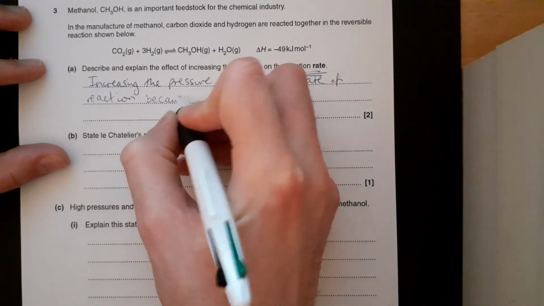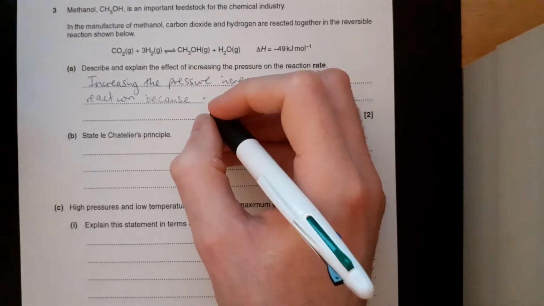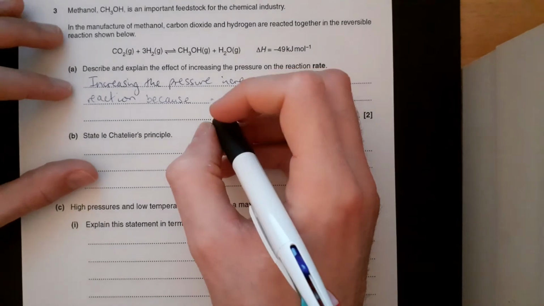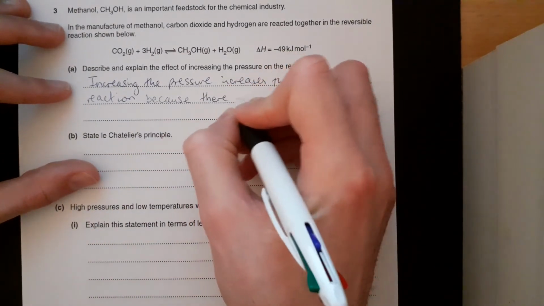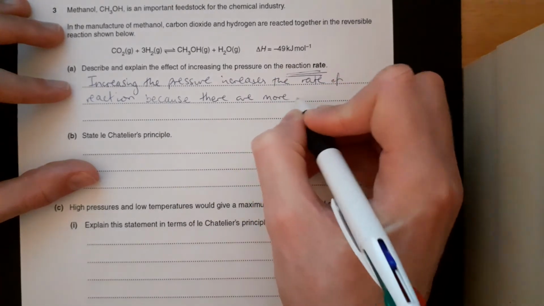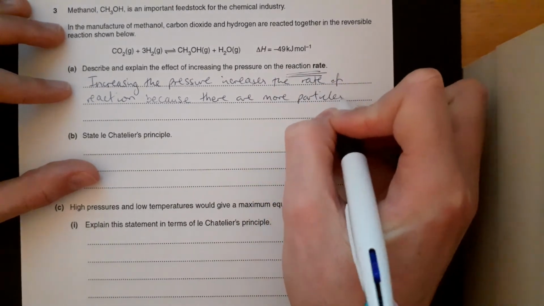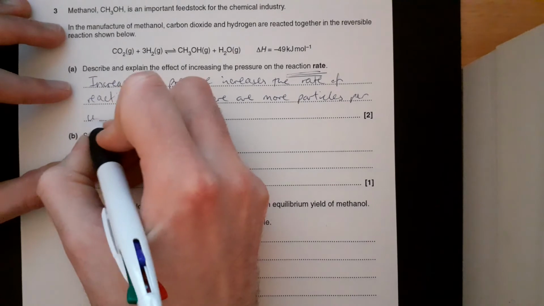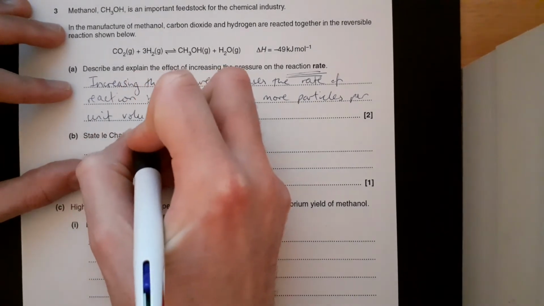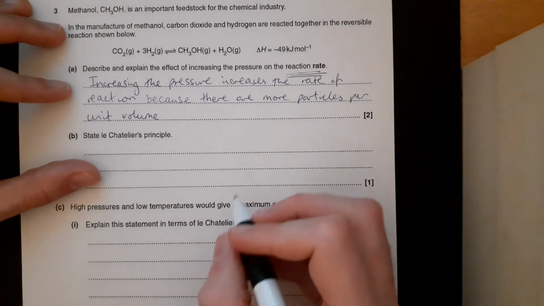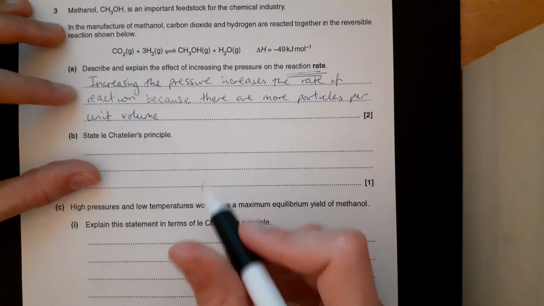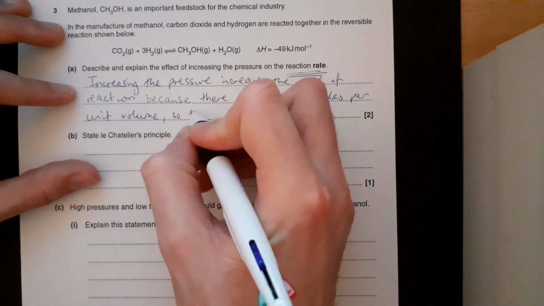Because if we've increased the pressure, there are more particles in the same volume. Because there are more particles per unit volume. And then if it's anything about rate of reaction, we want to be talking about frequency of collisions, right? More particles per unit volume, so the frequency of collisions increases.